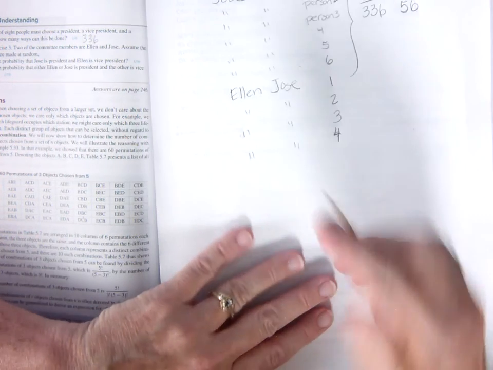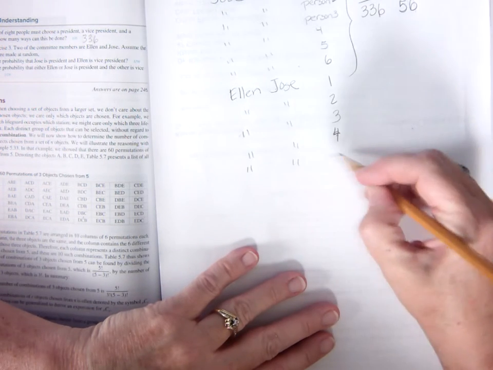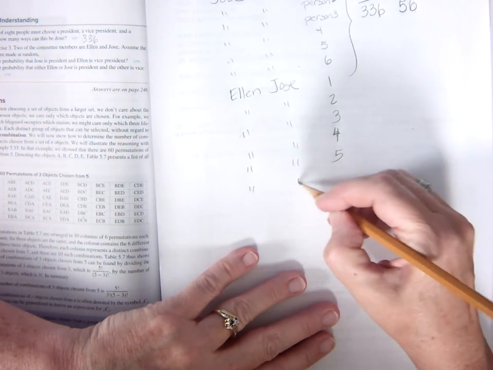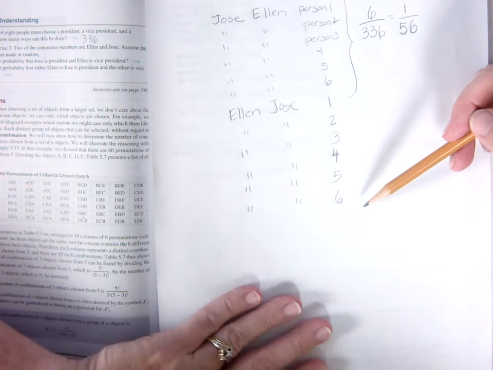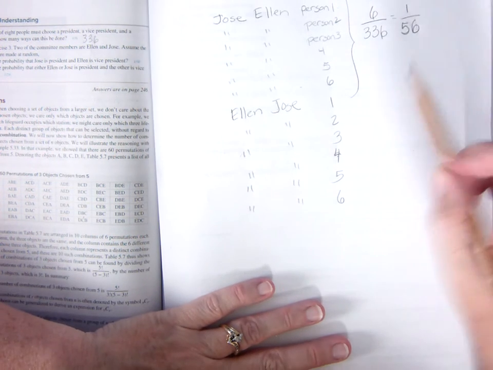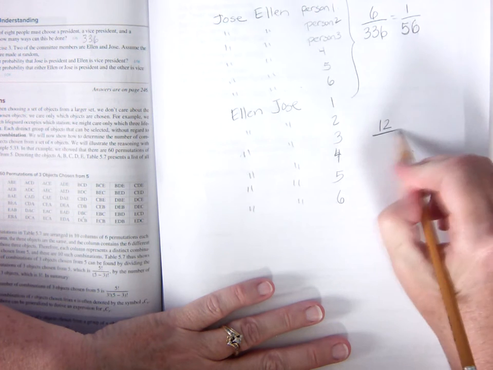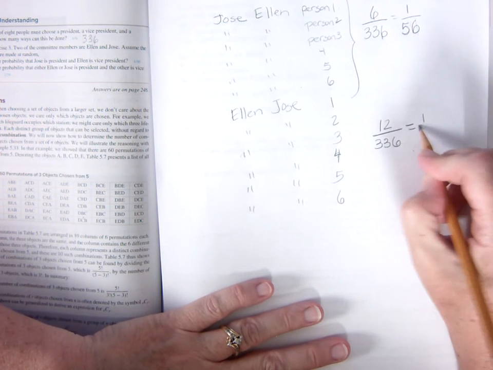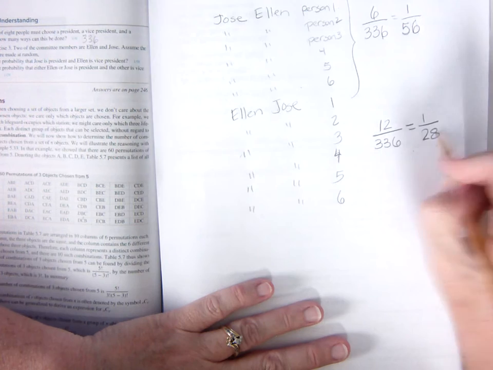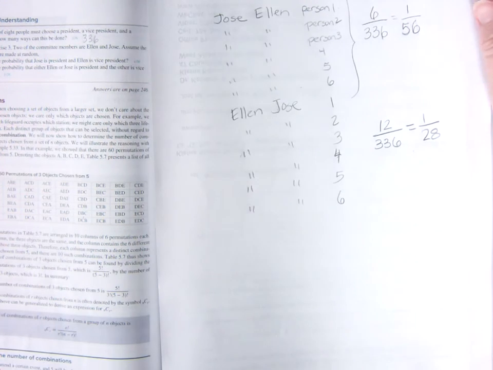So you see, you got to do some thinking with these. All right, so that means now I have 12 total possibilities. So I have 12 over 336, and that will give me 1 over 28. Okay, so that's my probability.